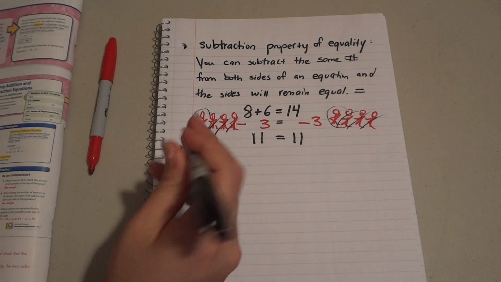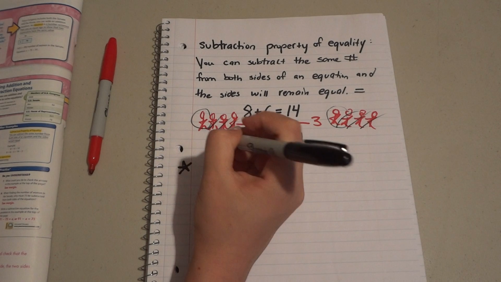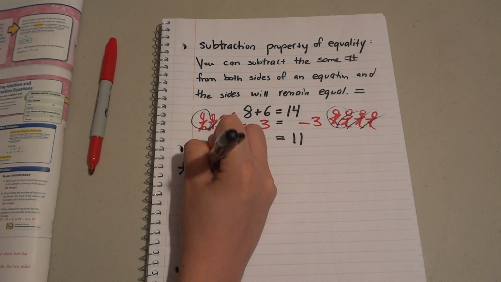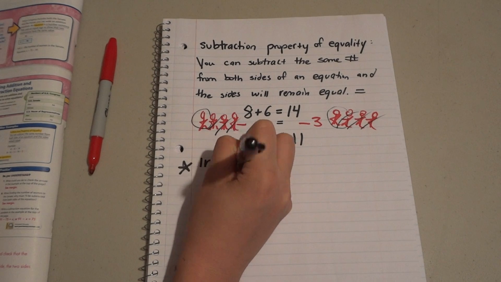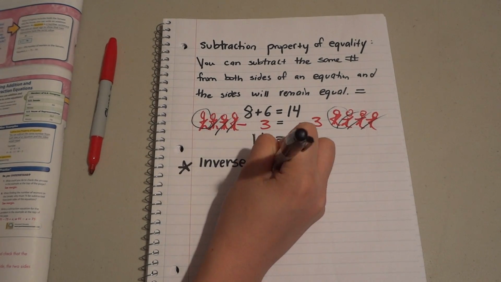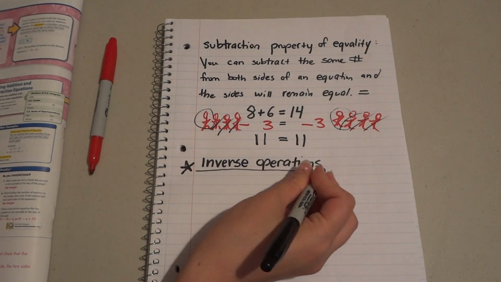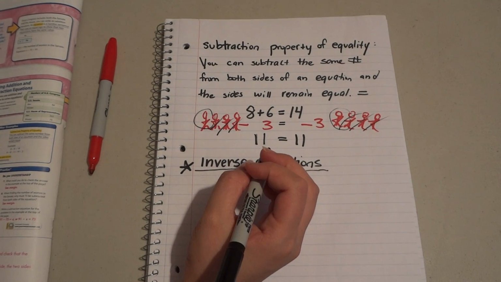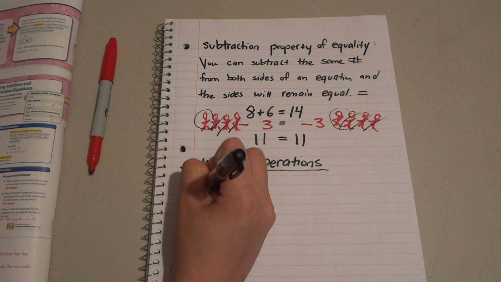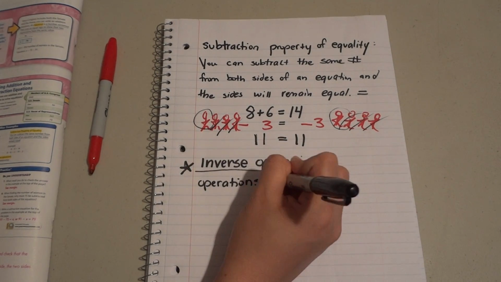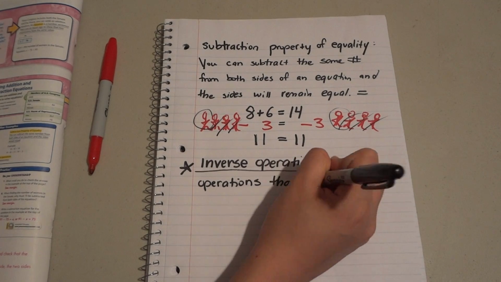Operations. This is a little something in our definitions. Here's another one: inverse operations. We talked a little bit about it on Friday. The definition of inverse operations: operations that undo each other.